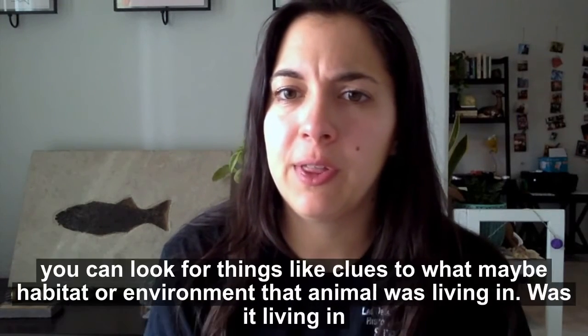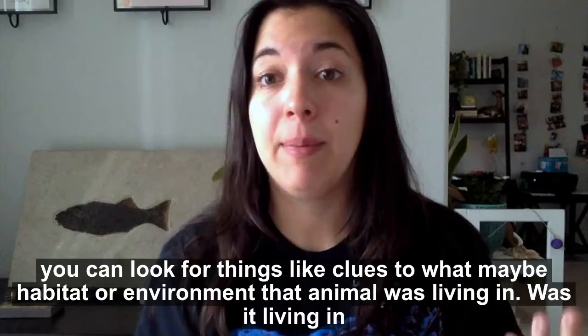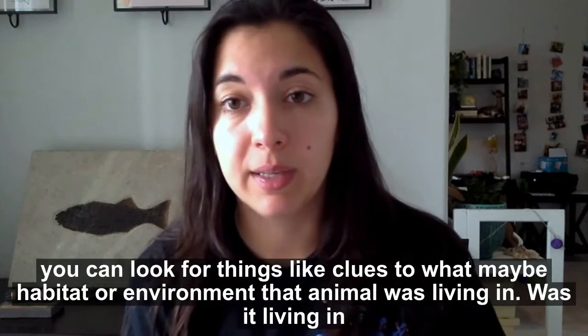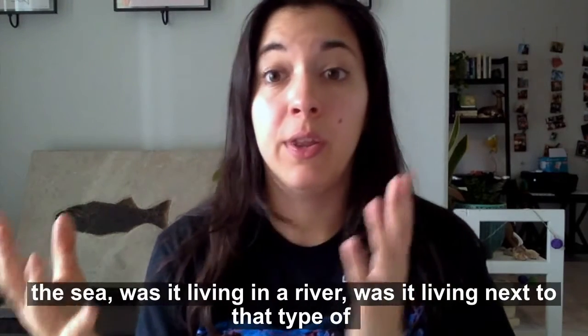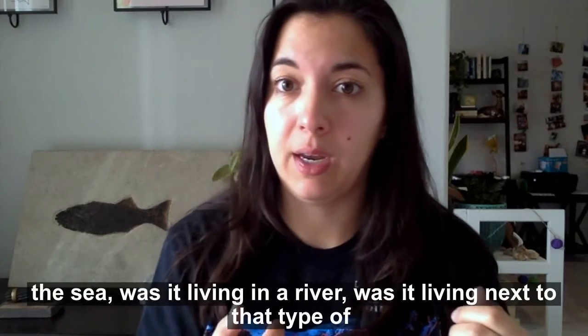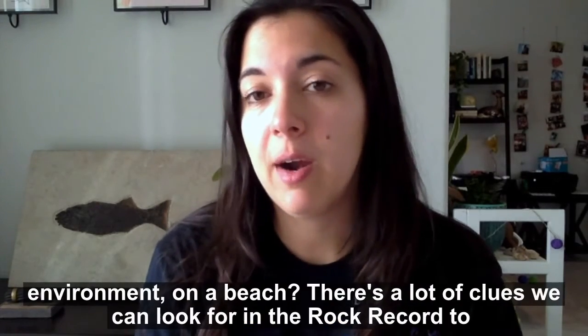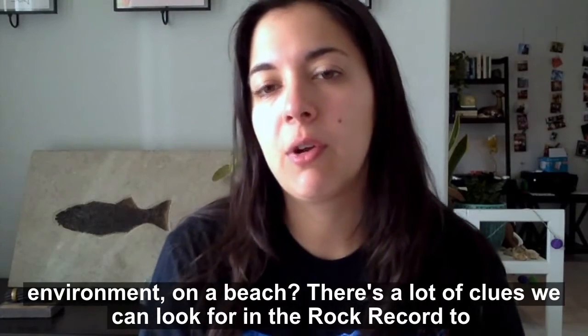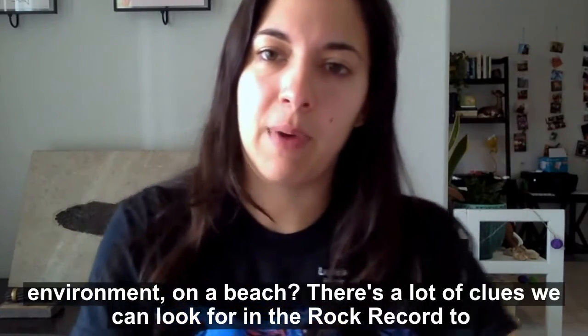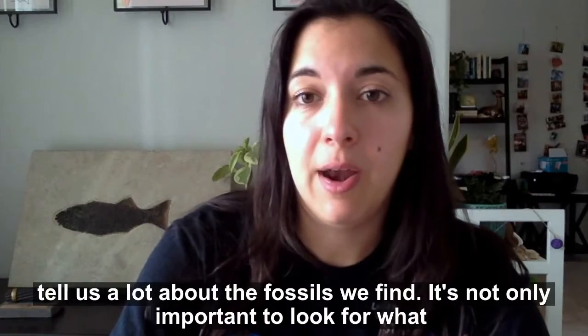So you can look for things like clues to what maybe habitat or environment that animal was living in. Was it living in the sea? Was it living in a river? Was it living next to that type of environment on a beach? There's lots of clues that we can look for in the rock record to tell us a lot about the fossils that we find.